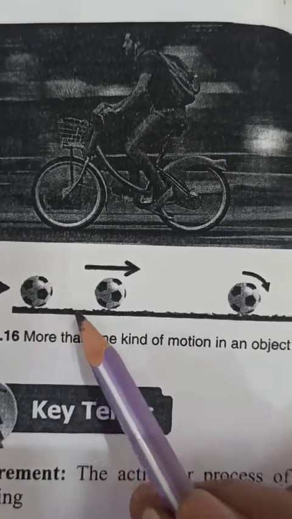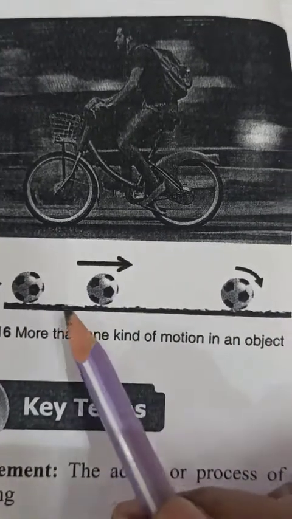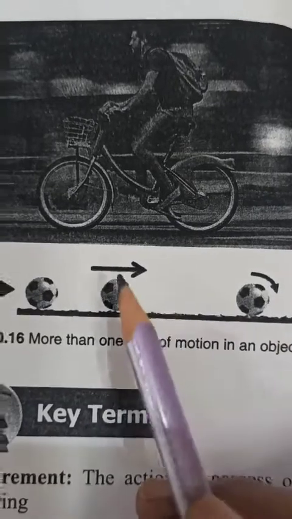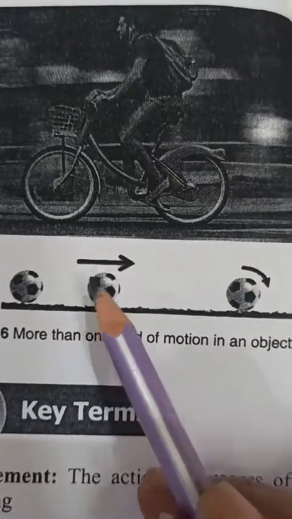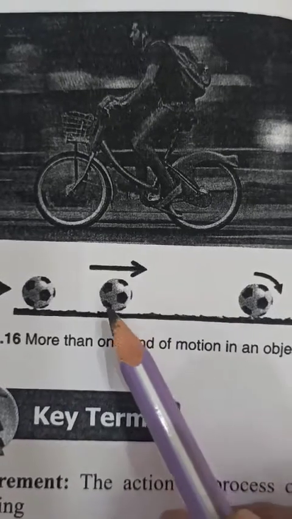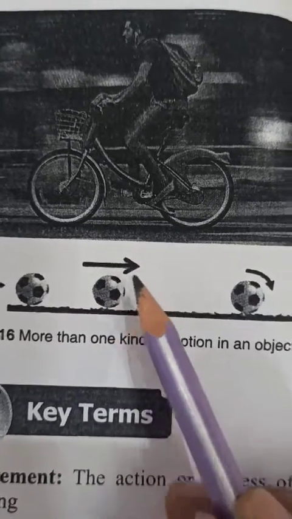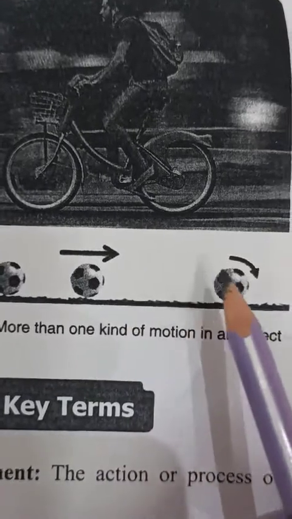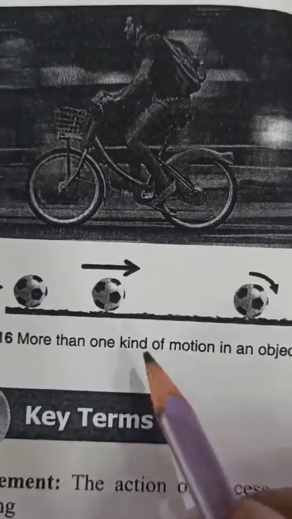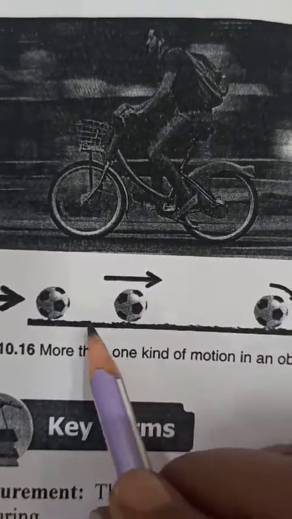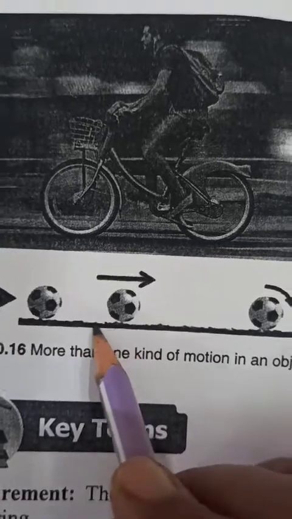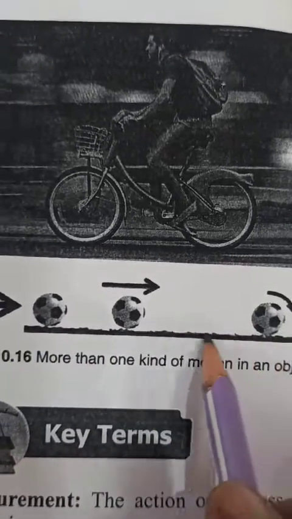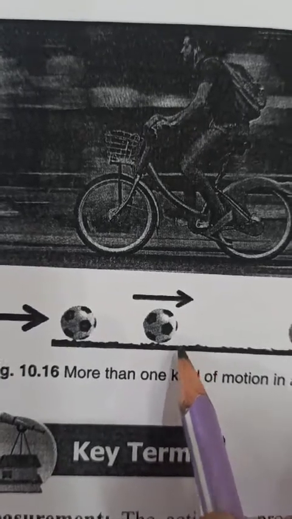One is rectilinear motion, because the ball is moving in a straight line, and the second is circular motion, because the ball starts rotating and, while rotating, it is moving in a straight line. So rotational motion, or we can say circulatory, any word you can use. Both rotational motion as well as rectilinear motion we can see in a moving ball.